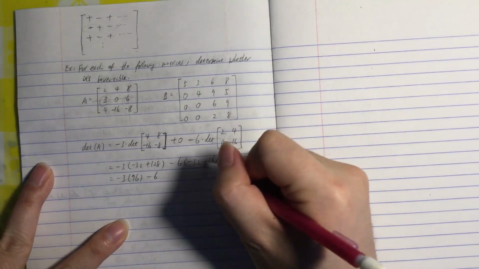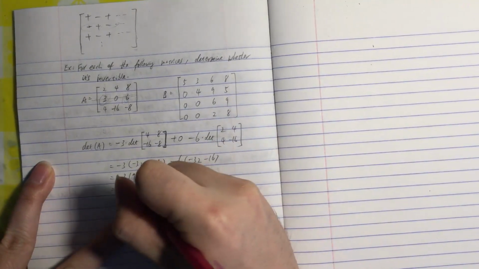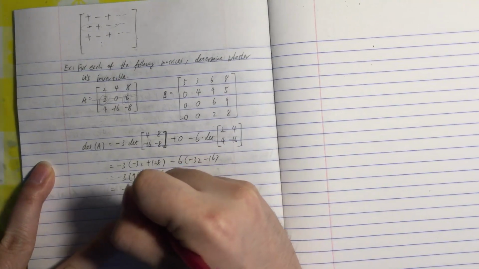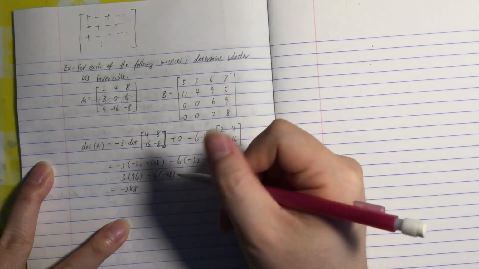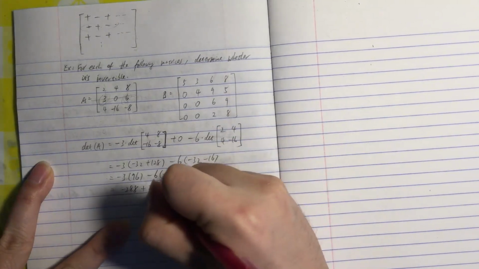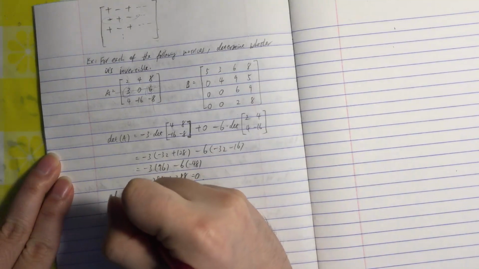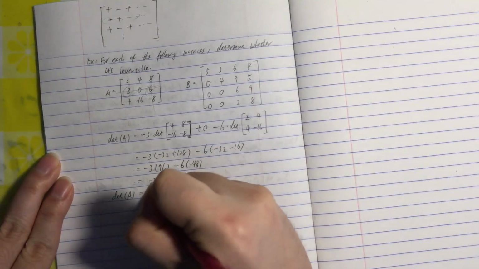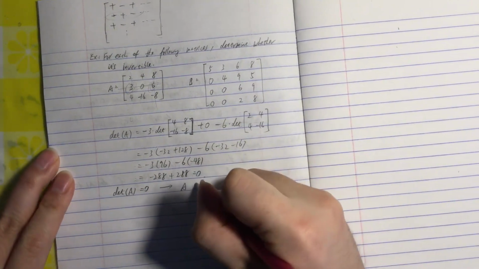Negative 32 minus 16 is negative 48. Negative 3 times 96 is negative 288. Negative 6 times negative 48 is positive 288. Together is 0. Since determinant of A is 0, then we know that A is not invertible by equivalent statements.